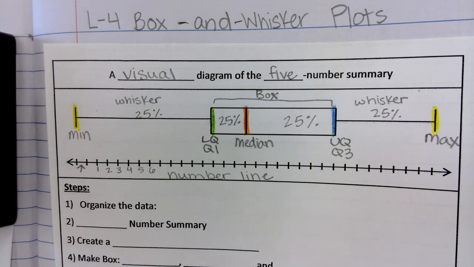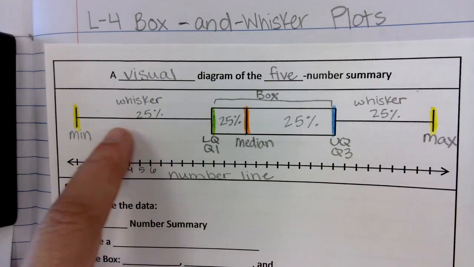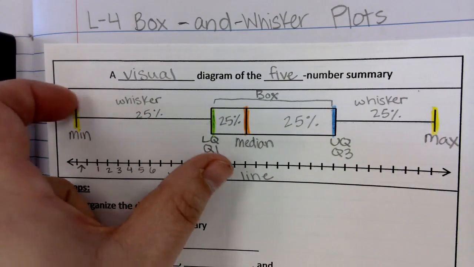So that way we can really see how this is spread out, because some of our data is squished closer together to be closer than the other 25%. It might be further spread out.